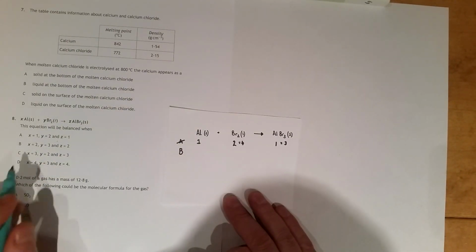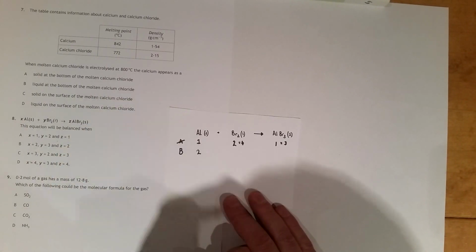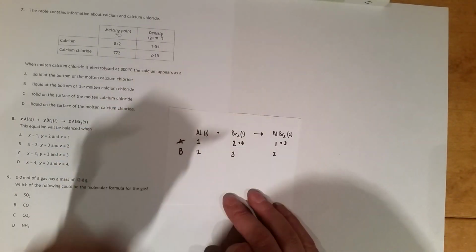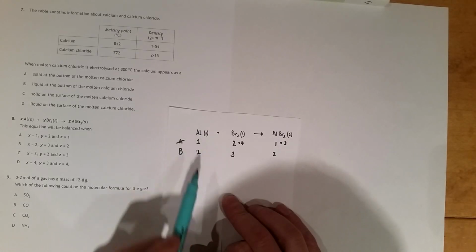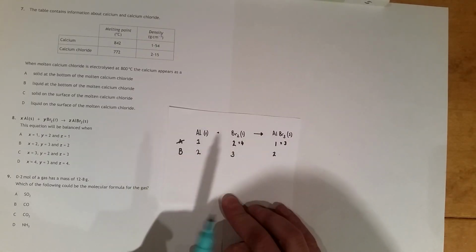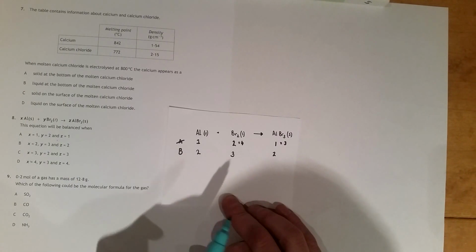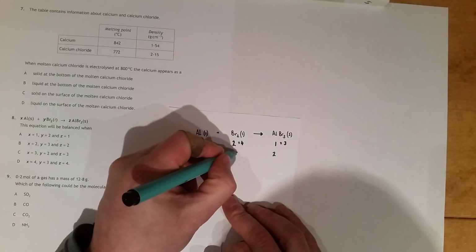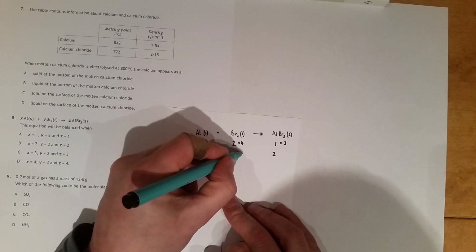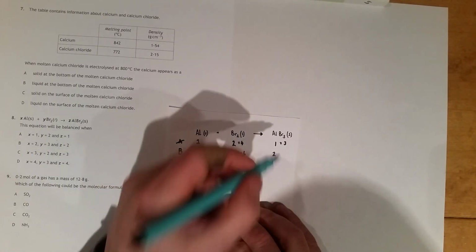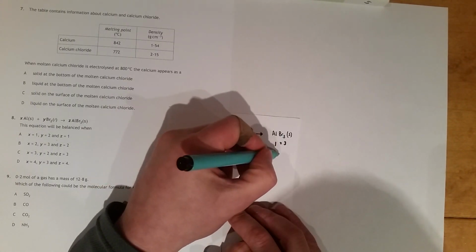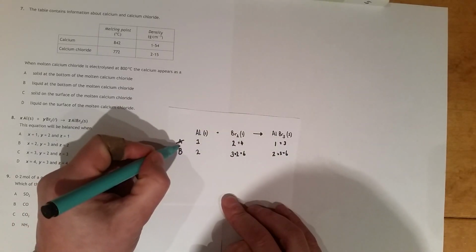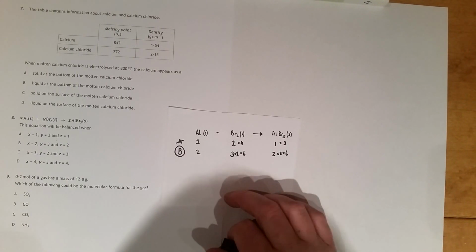Let's look at B. B has 2 aluminiums, 3 bromines and 2 aluminium bromides. First of all, we have 2 aluminiums on the left hand side and 2 aluminiums on the right hand side, so they're balanced. Now let's count the bromines. 2 times 3 equals 6. And on the other side we have 2 times 3 again, which also equals 6. So answer B is a balanced equation.